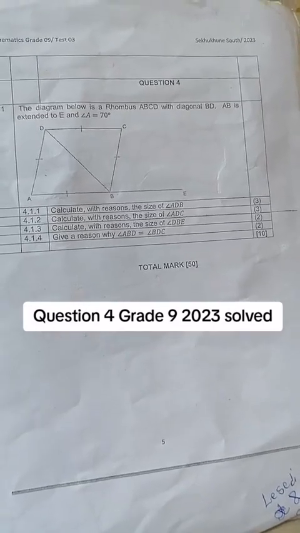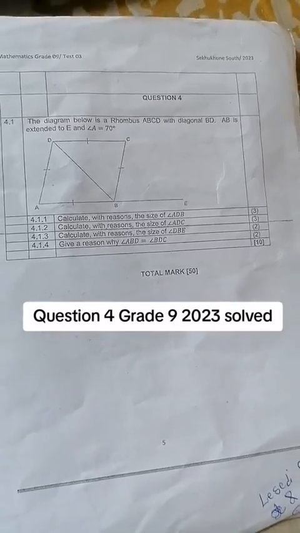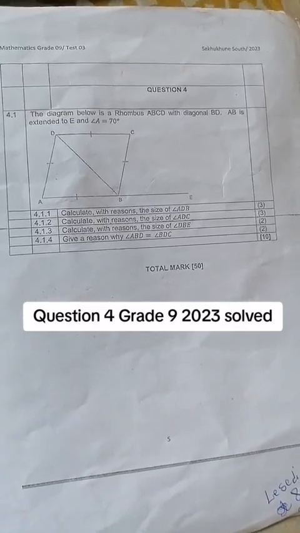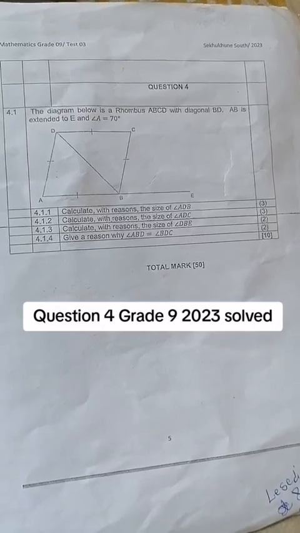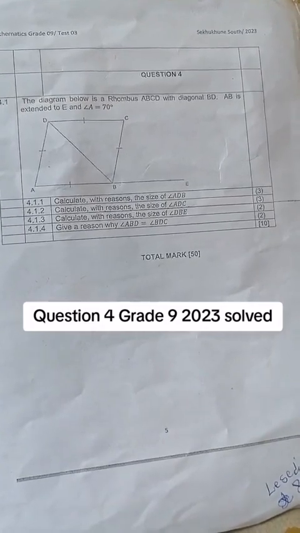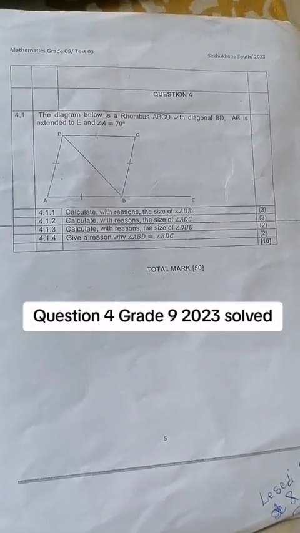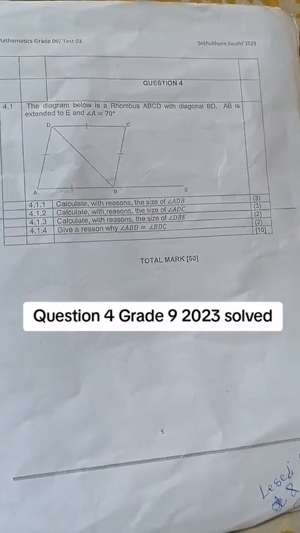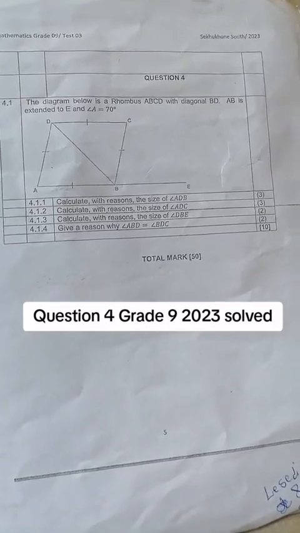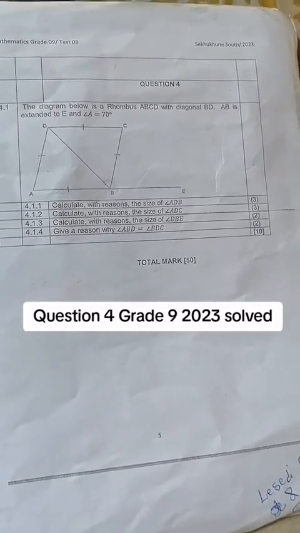I came across this question paper, so I thought that since it's now examination session, I could treat a few questions from this question paper. So I chose question number 4. It's for mathematics grade 9. It was test 3. It was written in Sekhukhune South. It's for the previous year, which is 2023.